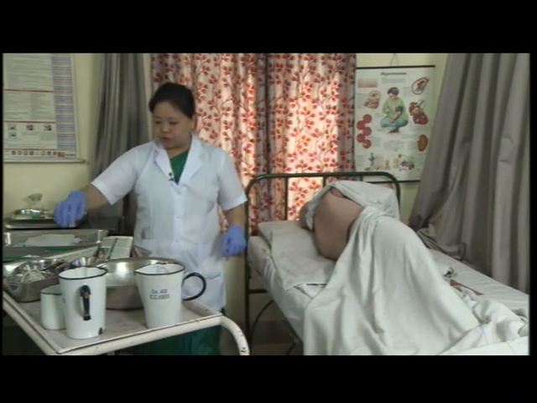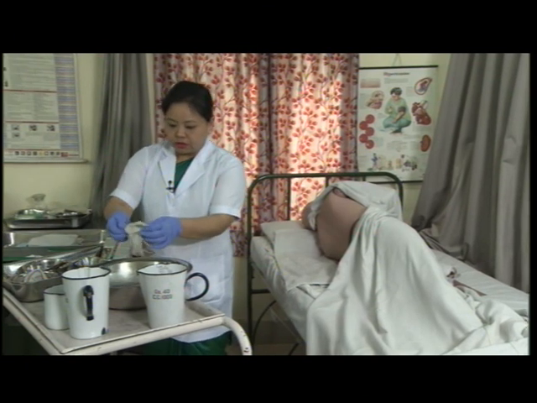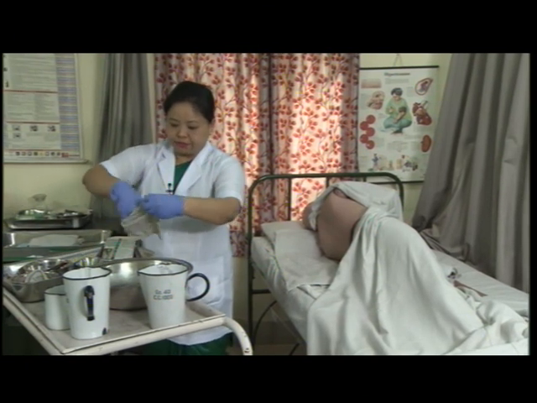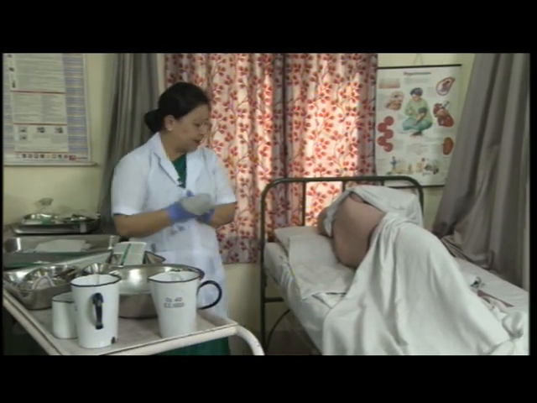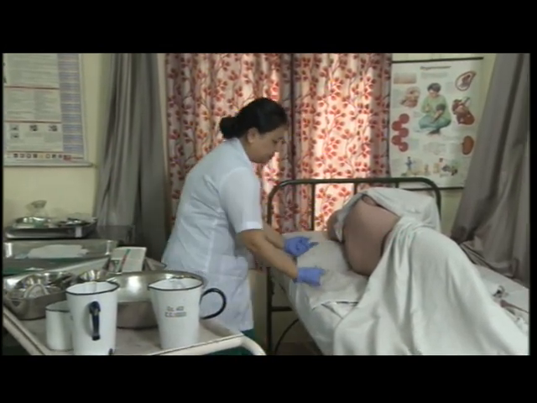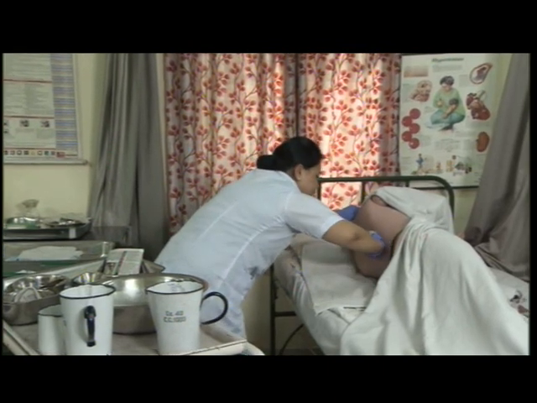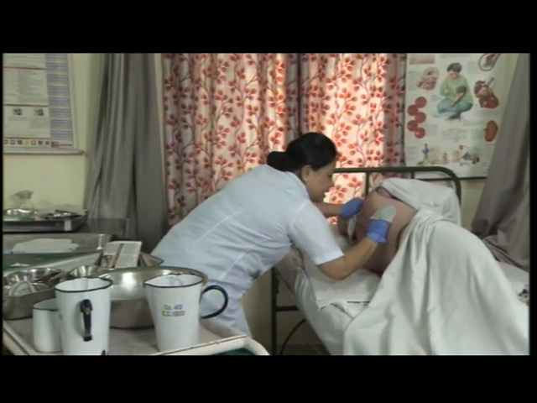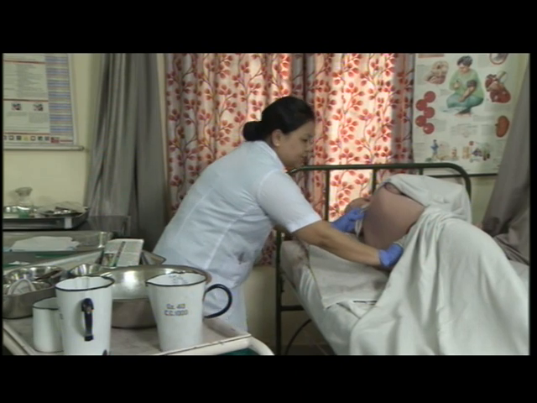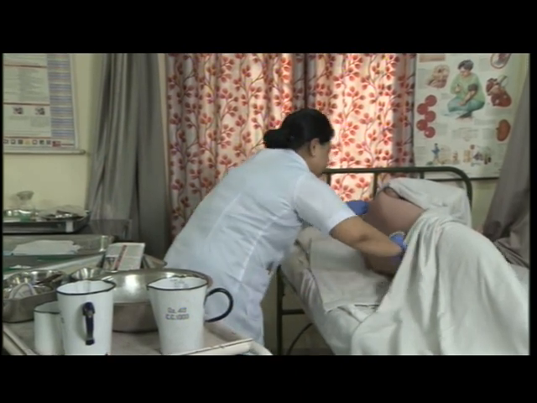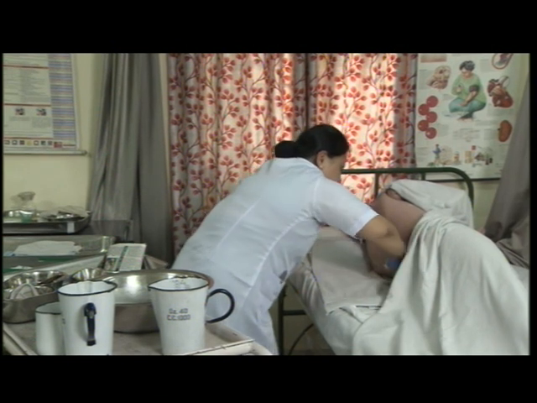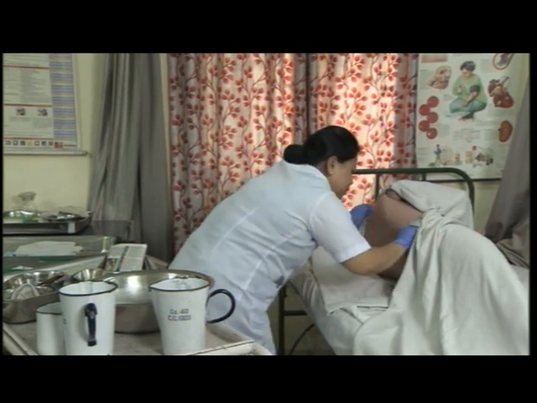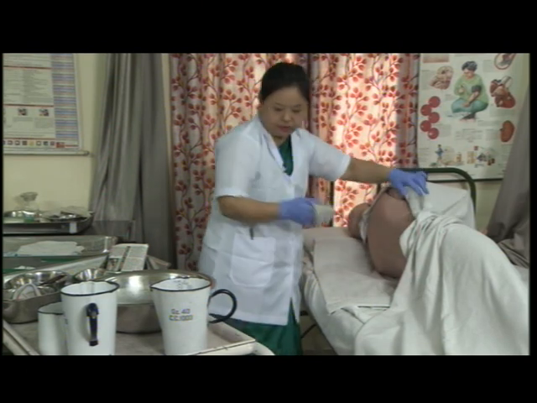For this, first of all we take a sponge cloth, take the soap and rub the area in a circular motion. We have to clean the area from the neck to the pelvic region. We have to make it completely clean.